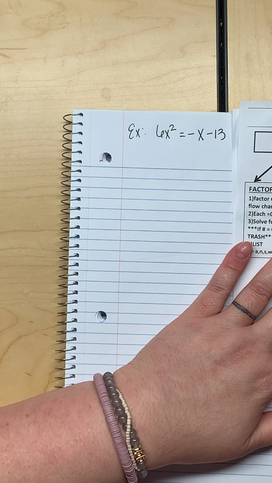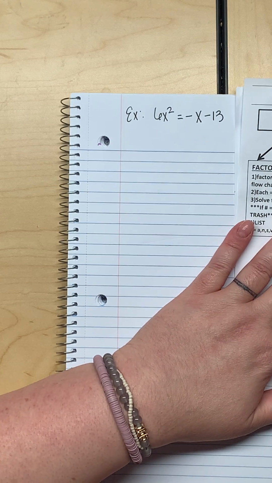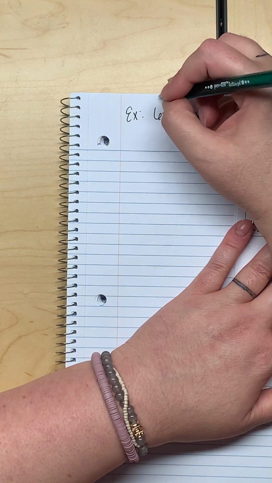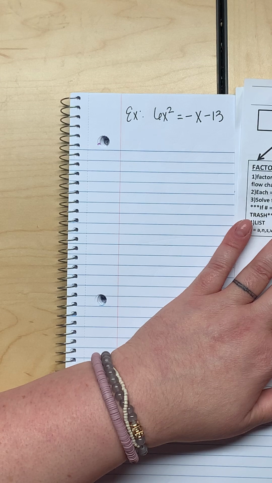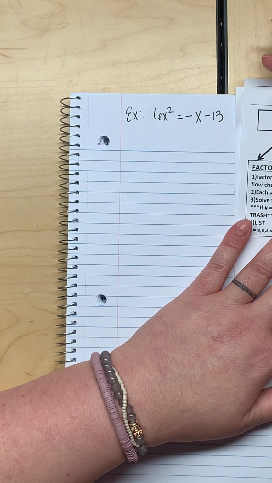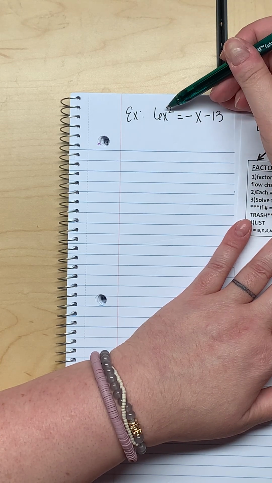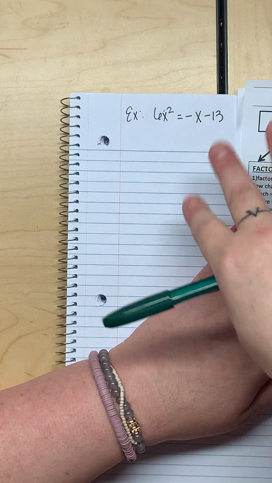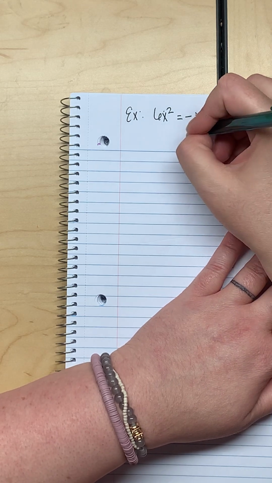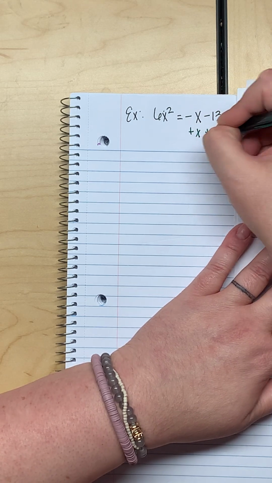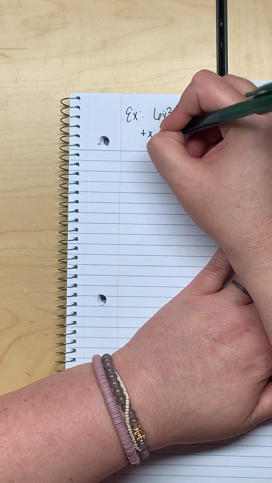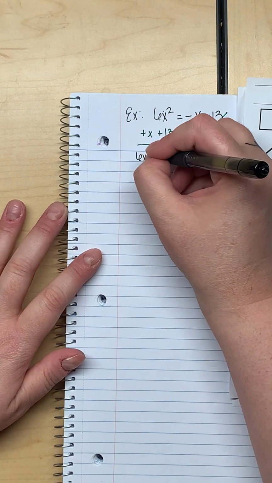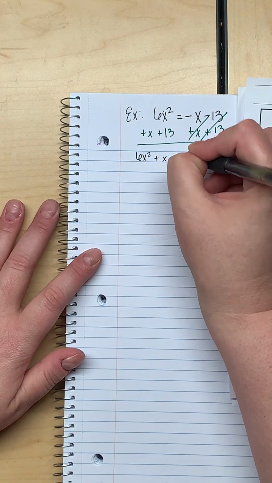Step 1, put it in order. It isn't in order. It says add or subtract to get it in order. And remember, it's always nice to keep our 6x squared positive. With the quadratic formula, it doesn't really matter. If your x squared is negative, it's okay. But I'll just keep it positive. So instead, I'll move that x and that 13. All right, and I get 6x squared plus x plus 13 equals 0.